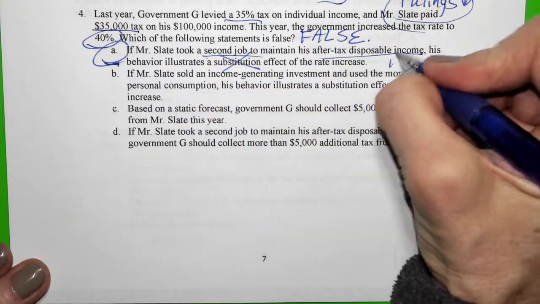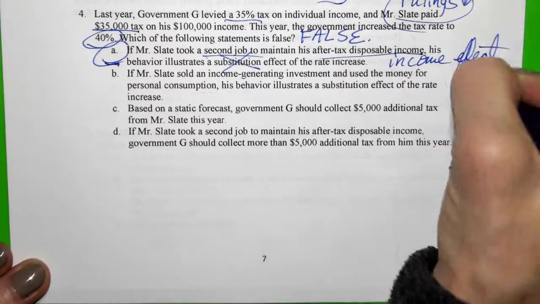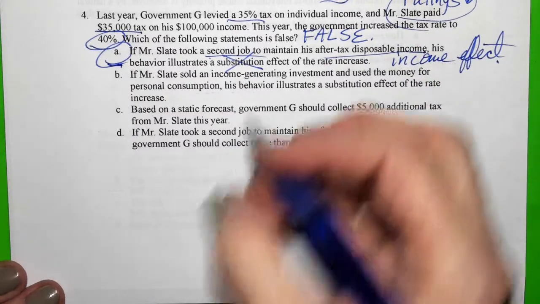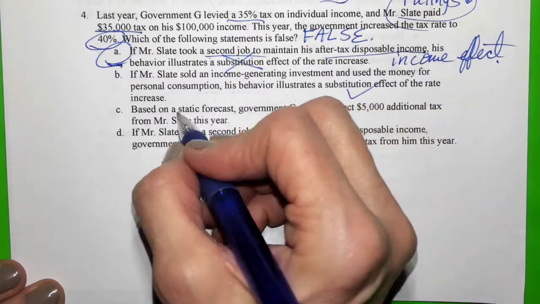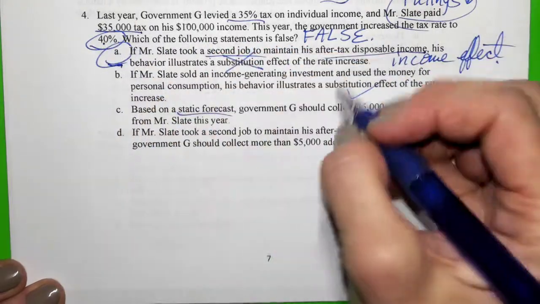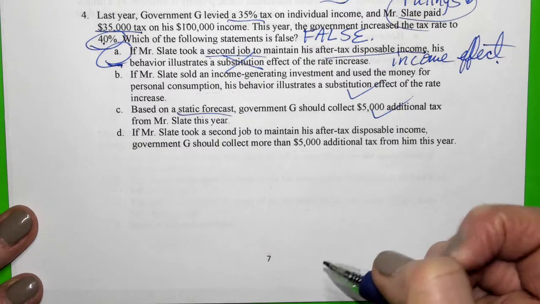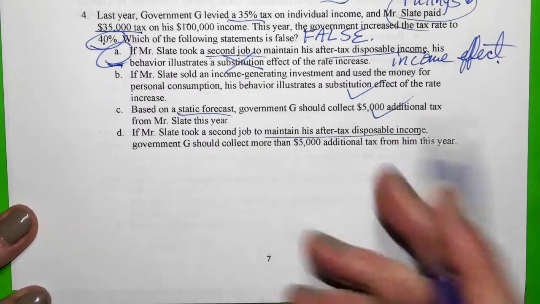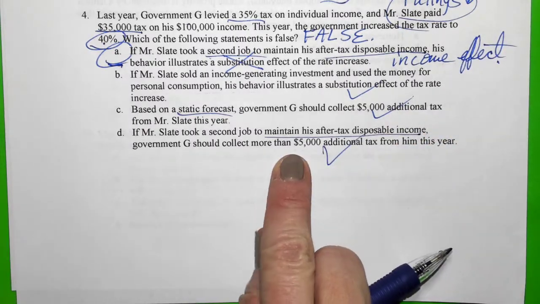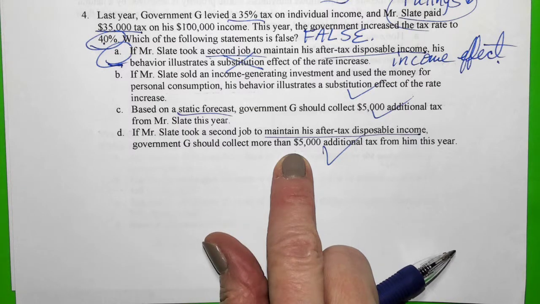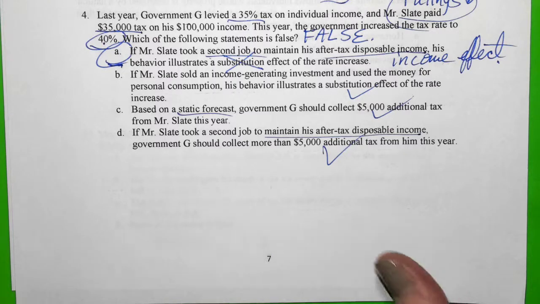This is the income effect. This would be an example of substitution. Based on a static forecast, they're going to collect $5,000 more. That's true. And if he took a second job to maintain his after-tax disposable income, this is also true. So if he increased his income to, say, $104,000, then the government would collect more than $5,000.